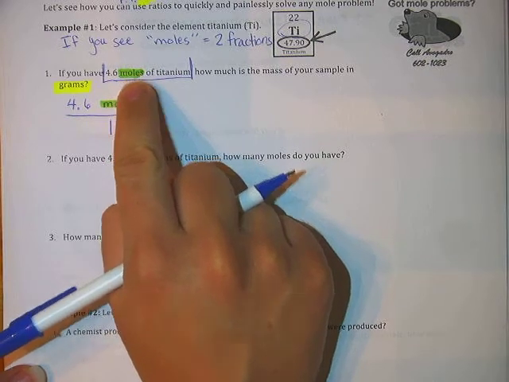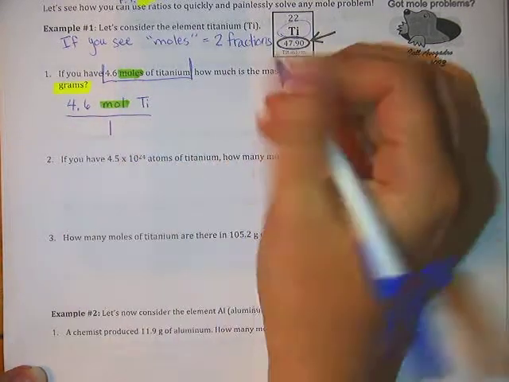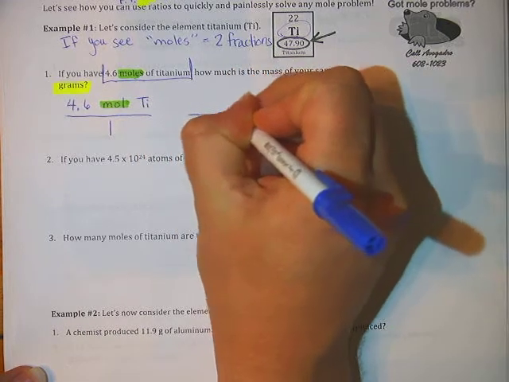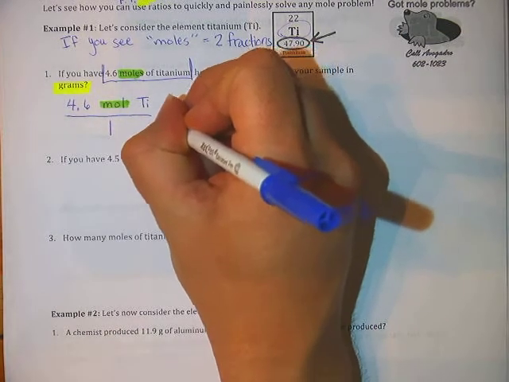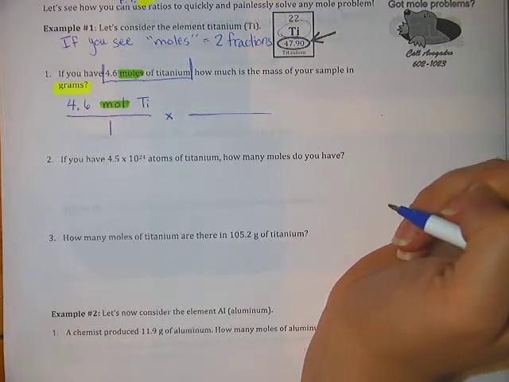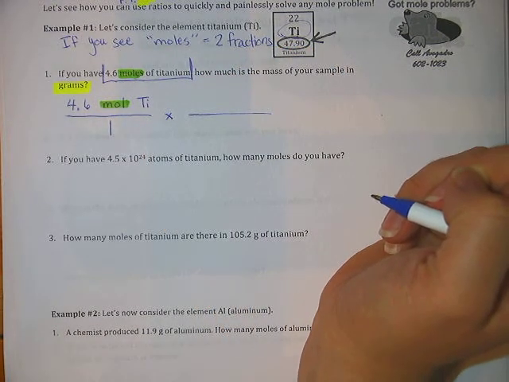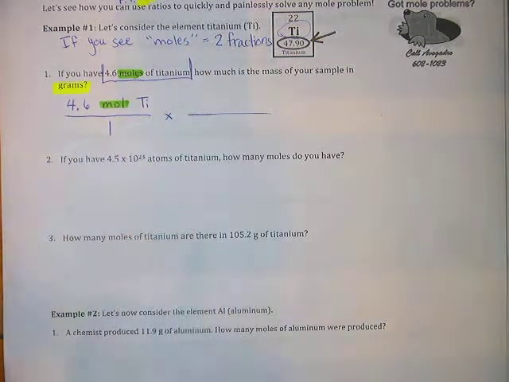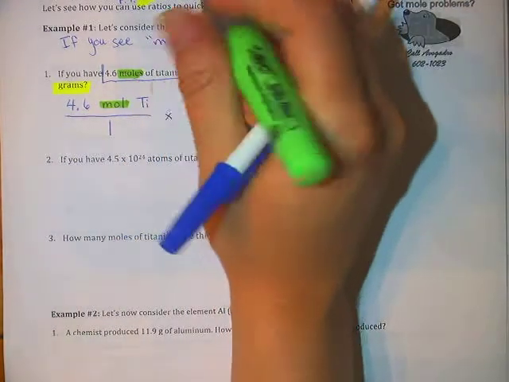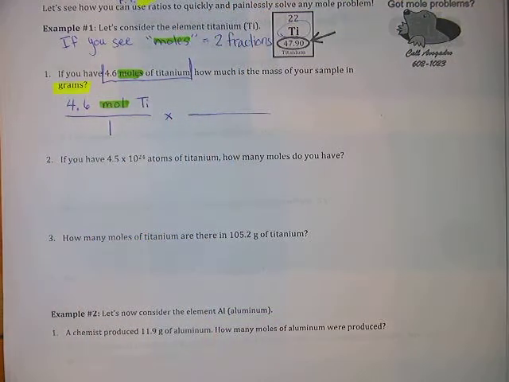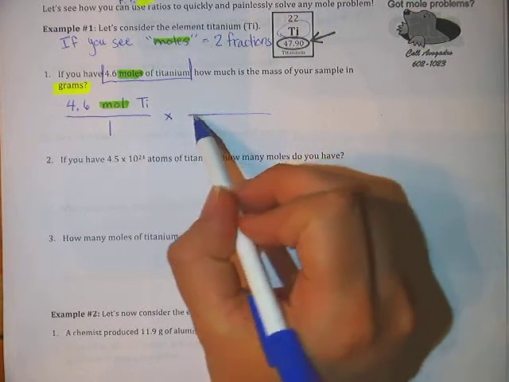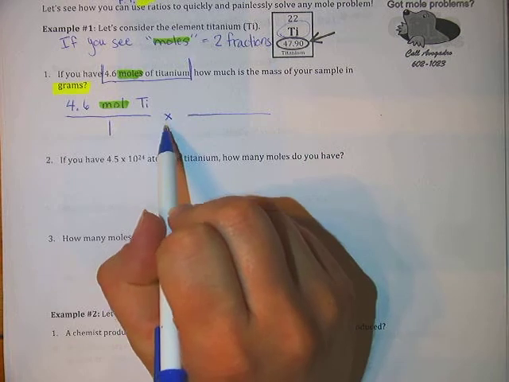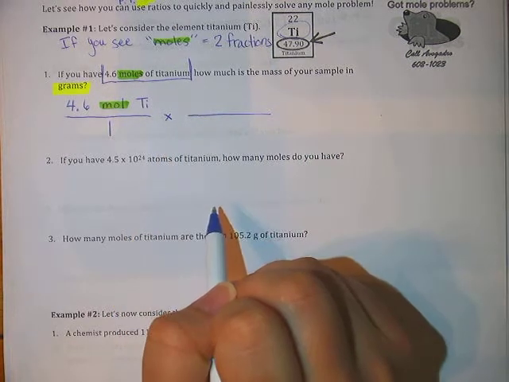That means I need 2 fractions. We've already drawn 1 fraction, so just draw a second fraction. And these fractions are always going to be times each other, so put a times sign in between. Again, if you see the word moles, you're going to need 2 fractions. We had already drawn 1, so now we draw our second fraction. They're always times each other, put a times sign in between.